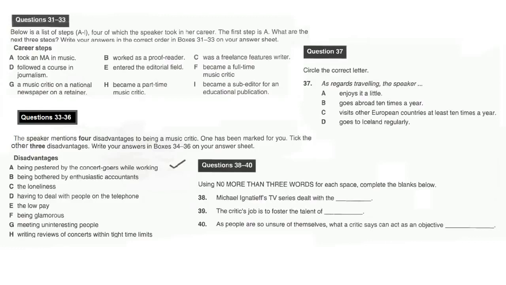First, look at questions 31 to 37. As you listen, answer questions 31 to 37.